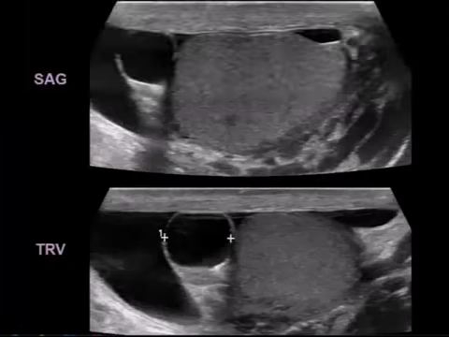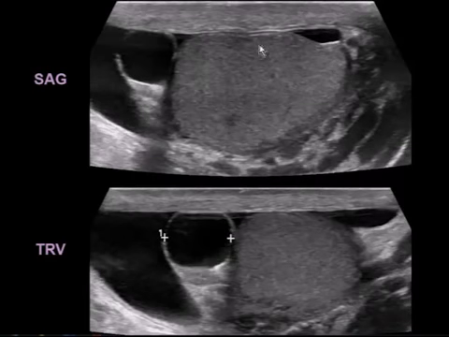So this patient has an epididymal head cyst. Here you can see the testicle is normal, but above it we see a well-defined cyst here and here located in the epididymal head. And as I said, they're typically anechoic with thin, smooth walls.